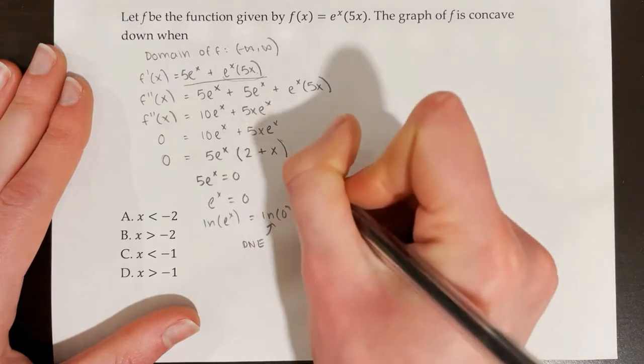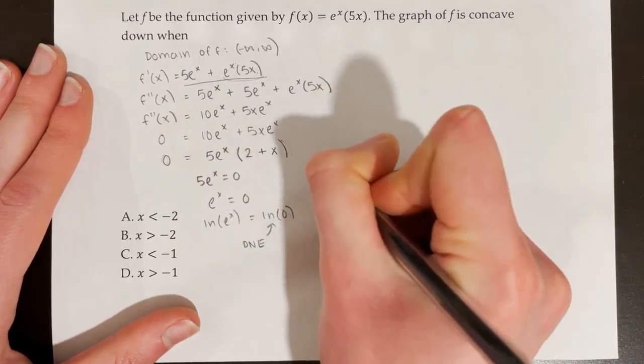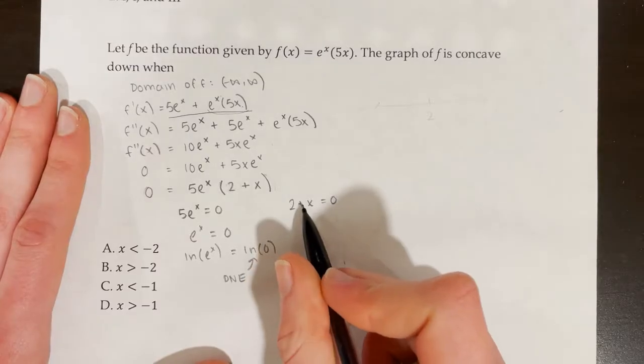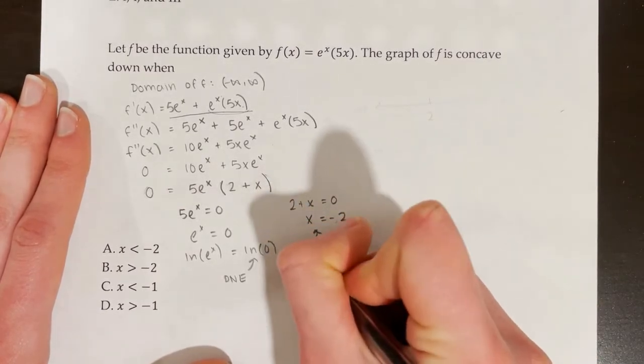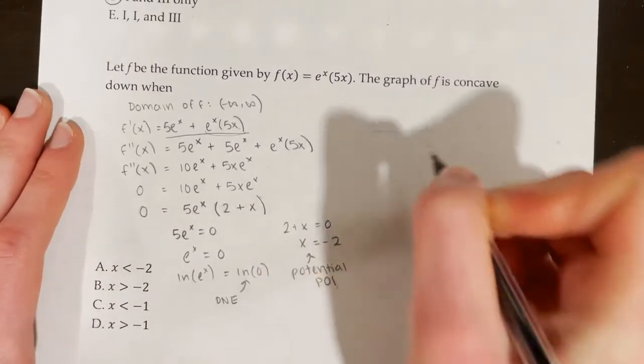Then I can stop that side. However, I still have this to do, so 2 plus x is equal to 0. And when I set 2 plus x equal to 0, I get that x is equal to -2. That is a potential point of inflection. Now I can make my sign chart.